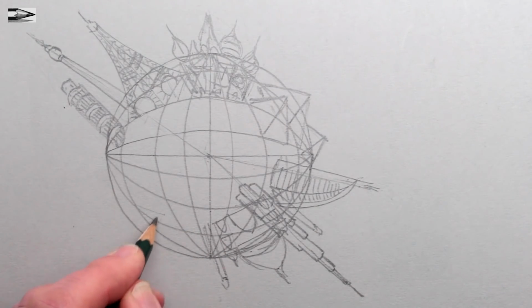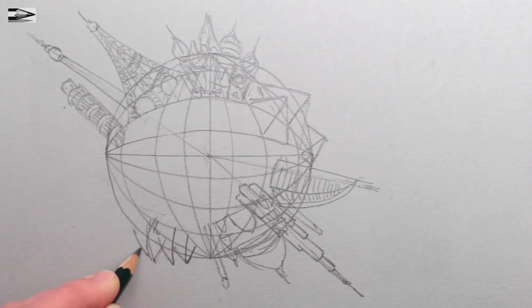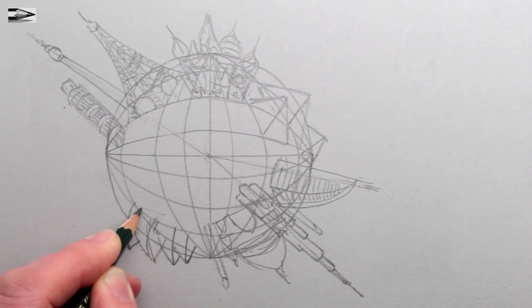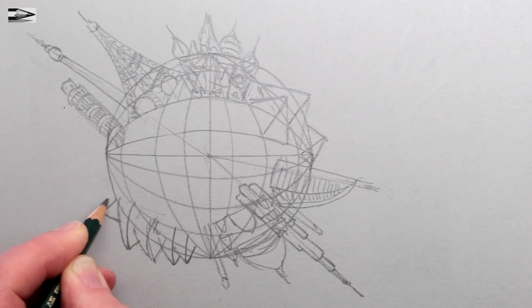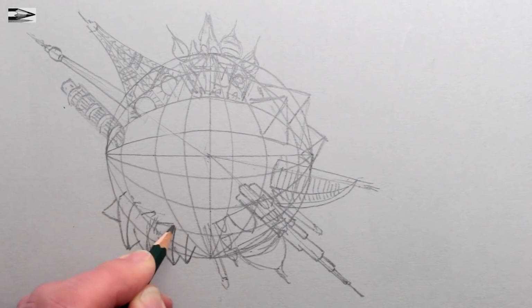Next, draw a series of sail-like shapes, sort of nestled together. The baseline needs to curve with the globe, and this is the Sydney Opera House.